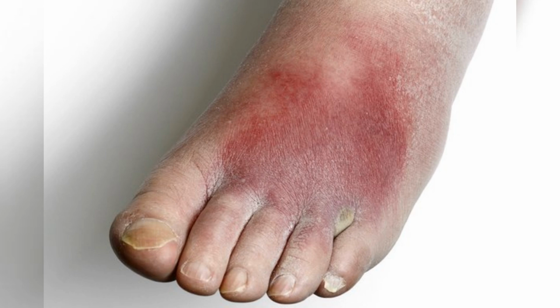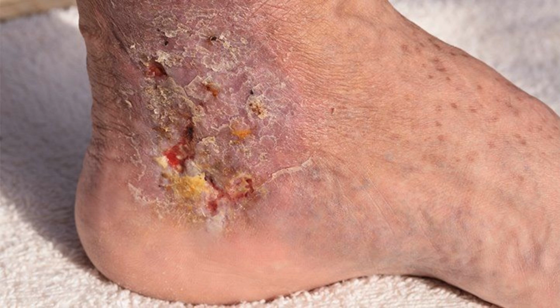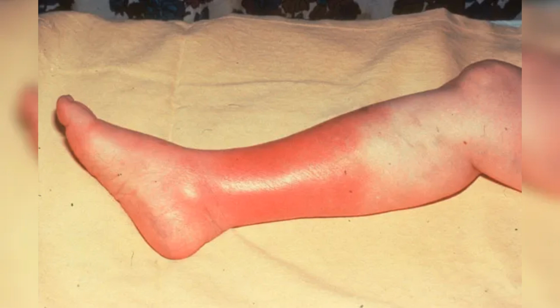Imagine waking up one morning with your legs swollen, red and painful, feeling hotter than the rest of your body. Such symptoms are not just alarming, they are a clarion call urging immediate medical attention. In this detailed exploration, we'll delve into the causes, symptoms, and effective treatment strategies for cellulitis, aiming not just to inform but also to arm you with the necessary knowledge to prevent its occurrence and manage it effectively if it arises.